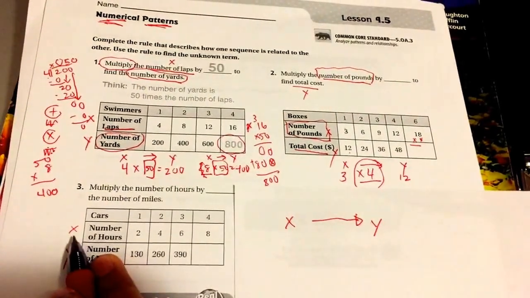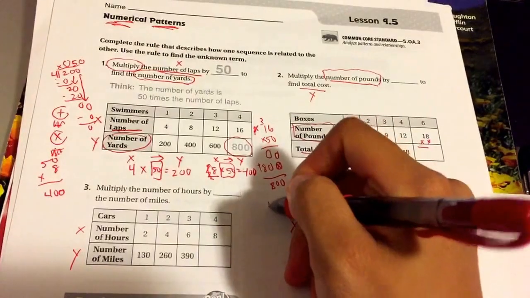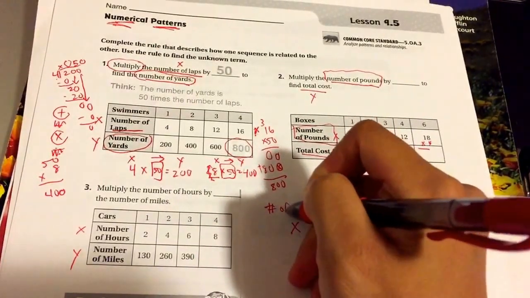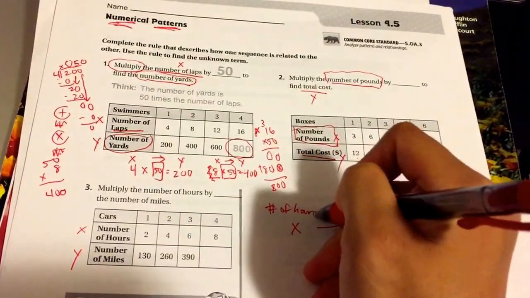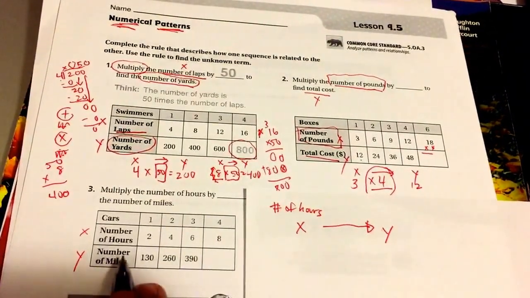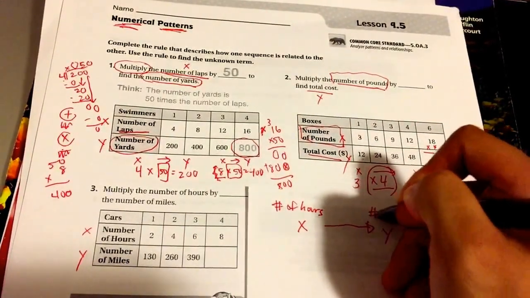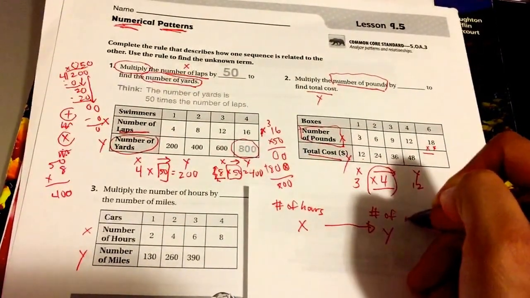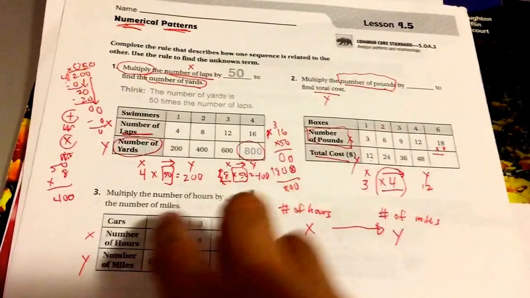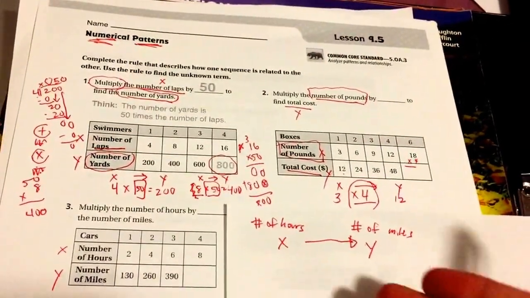So if this is our x, the label of it is the number of hours. And if this is our y, we're going to label it, respectively, the number of miles. So it is similar to what we were doing here, but it's easier to see the whole pattern when we write it all out.